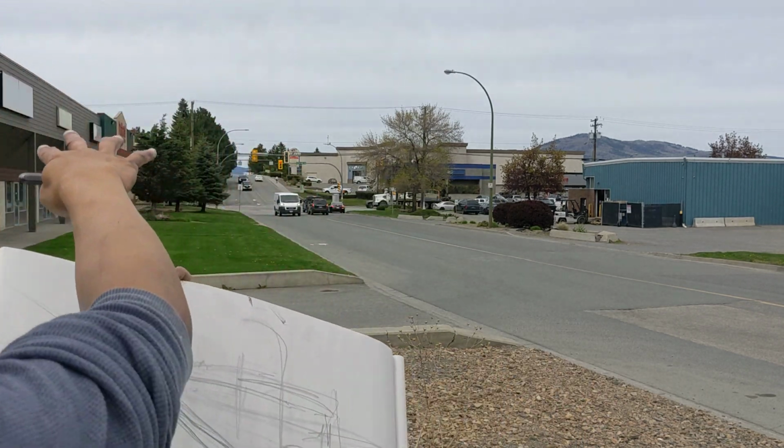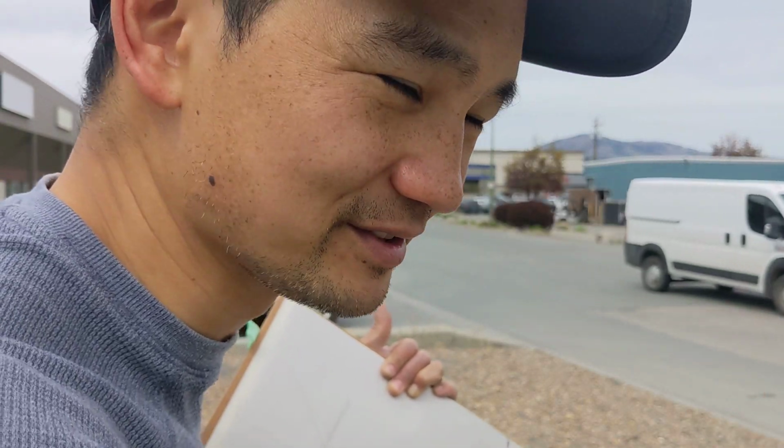Those pine trees right here, if I was to drastically simplify them, they have kind of a diamond appearance.